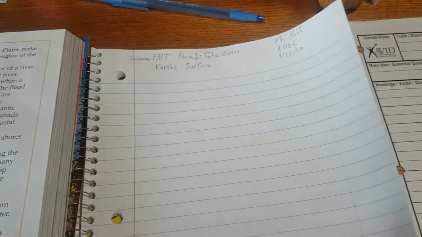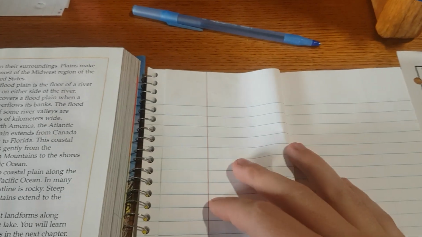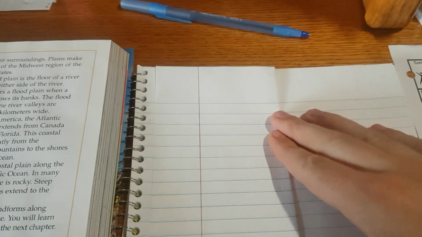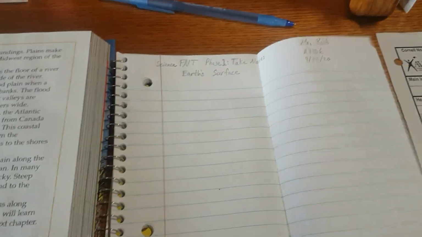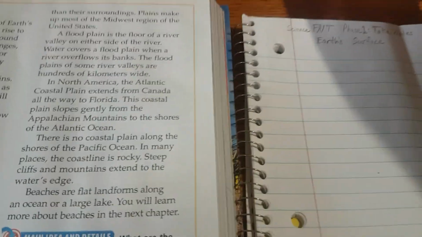All right, let's fold our paper in half lengthwise. Some people call this hot dog style. That way we have that center column. Get our blue pen or blue colored pencil. Mapping Earth.